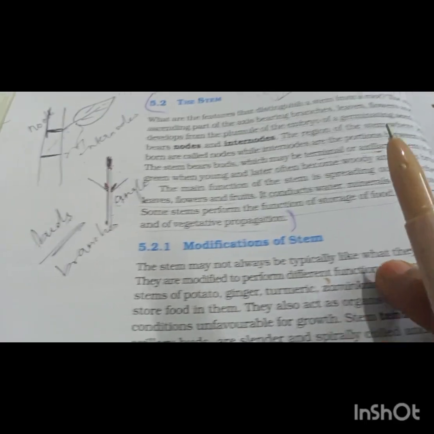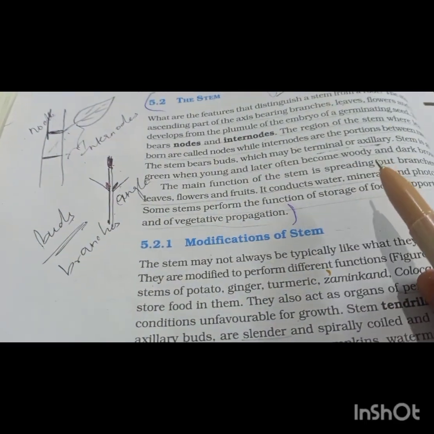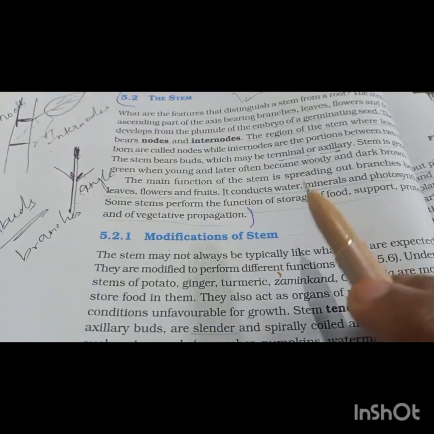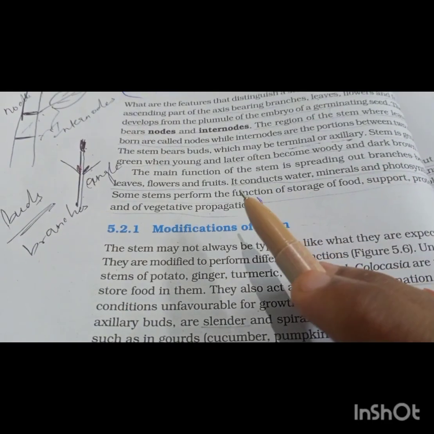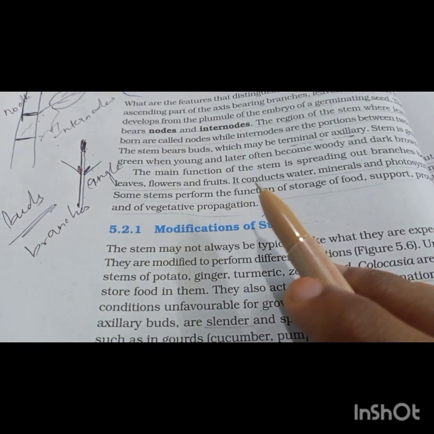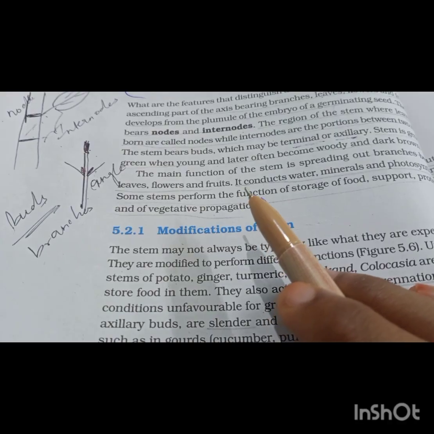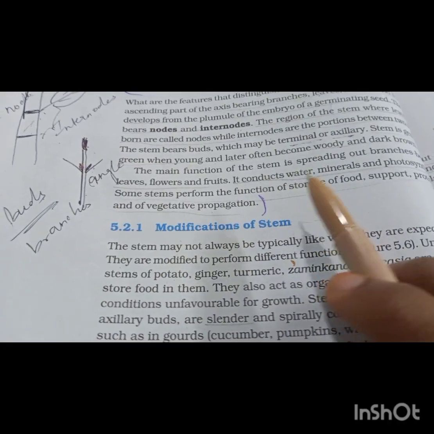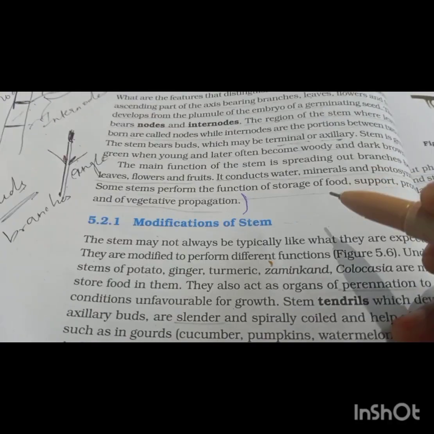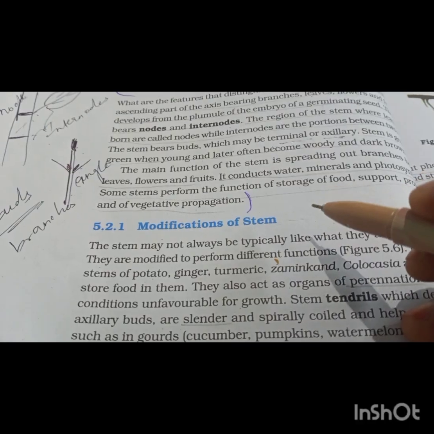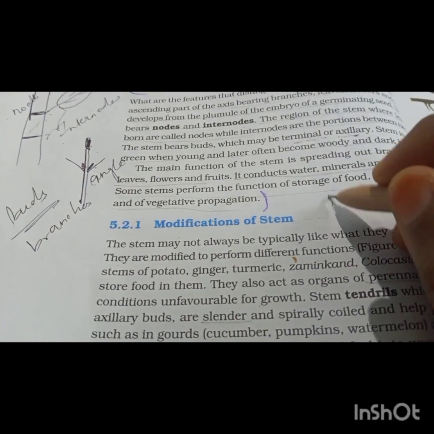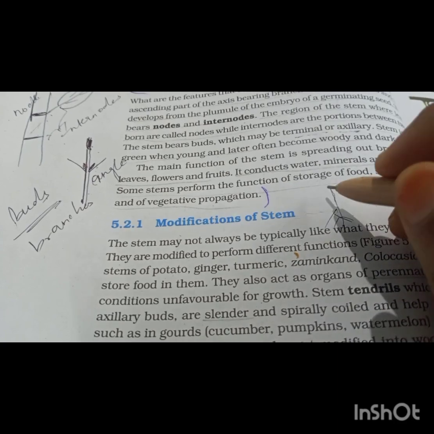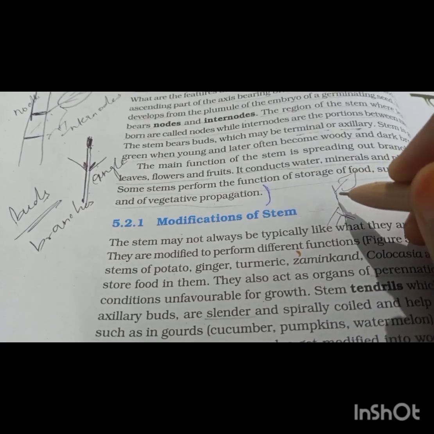Stem, when it is young, will be green in color. As it grows, it will become woody and dark brown. So what are the functions of the stem? First thing first, it will spread out into branches and it will bear leaves, flowers and fruits. It actually acts as a conducting mechanism. Root absorbs water and mineral and leaf produces food.